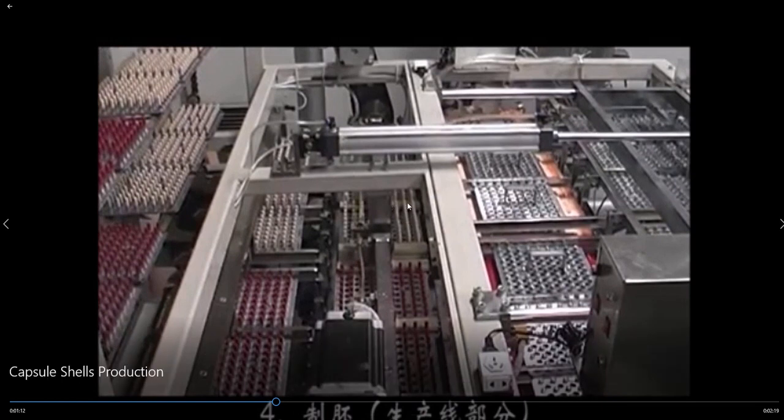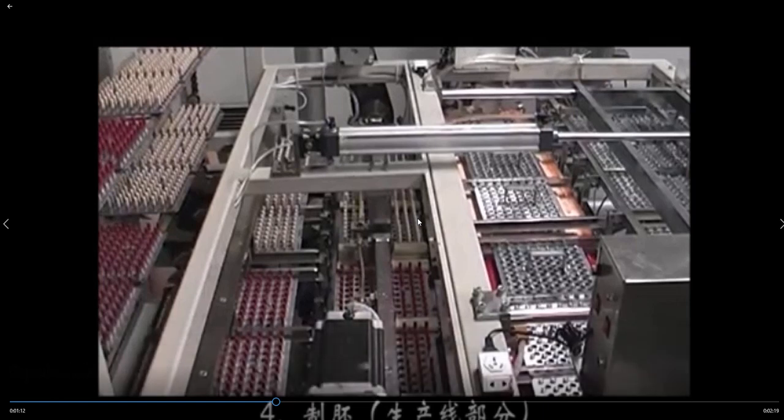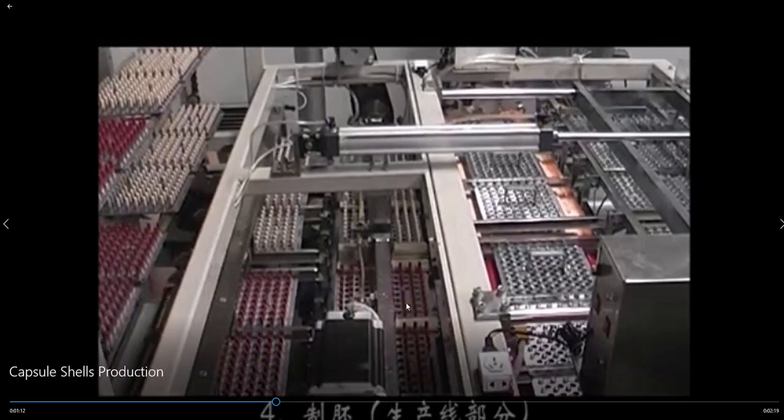I want you to notice that this machine makes bodies and caps. One of them is white color, the other one is reddish color. So what I mean to say is that the pins for caps are dipped in a different reservoir that may contain a different color than the pins for the bodies.